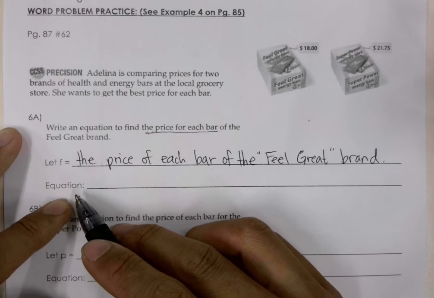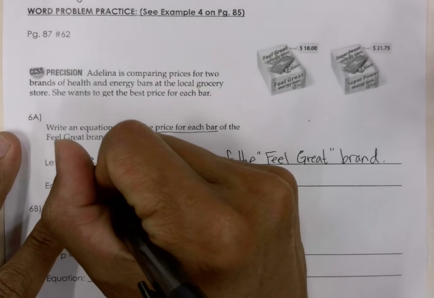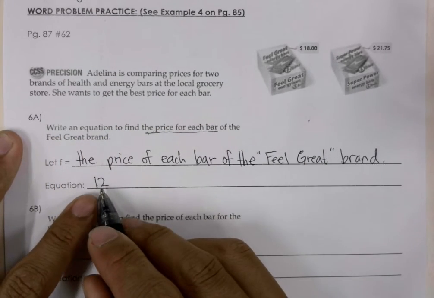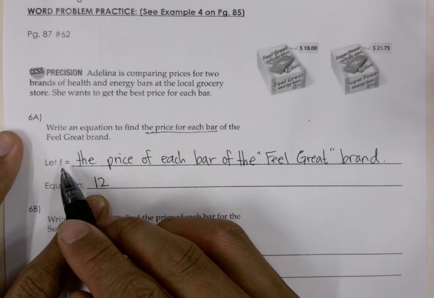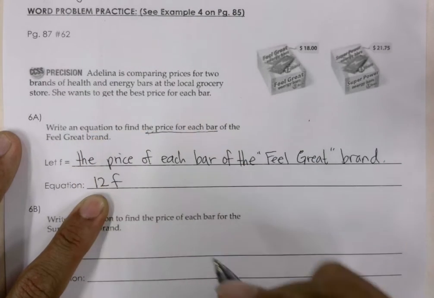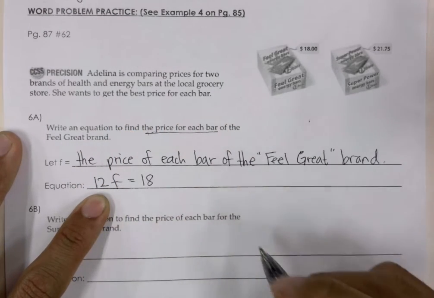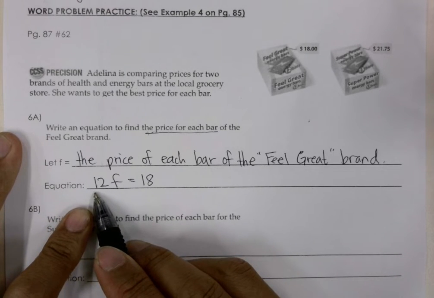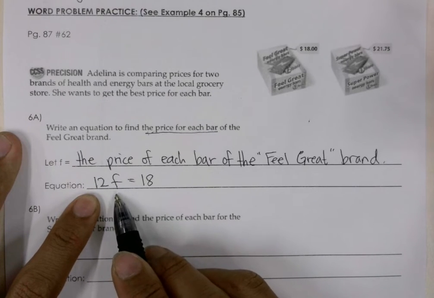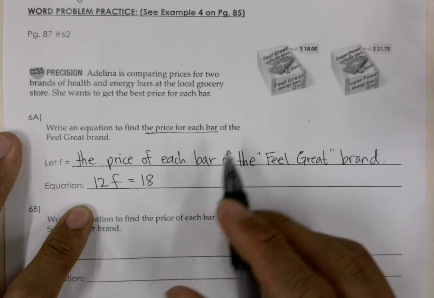And the equation that we're going to use is going to be 12, which is the number of bars that we have in the box, times the price for each bar, F, is equal to the cost of the box, 18. 12 bars times the price of each bar, F, is equal to 18, the price of the box.